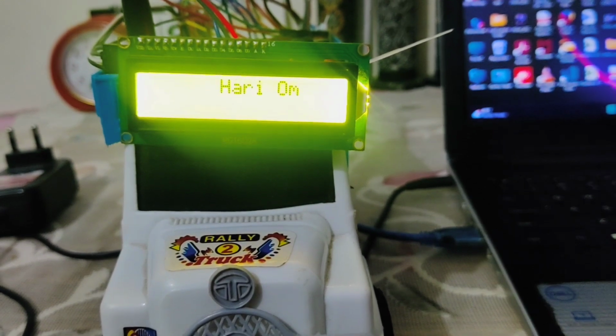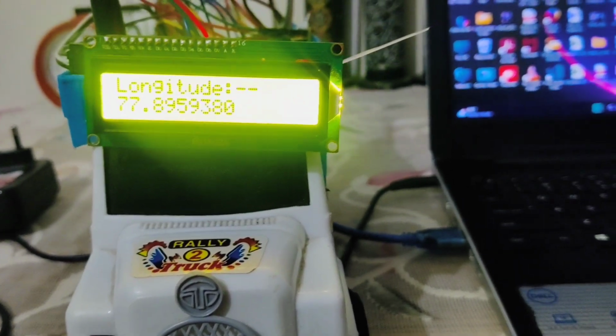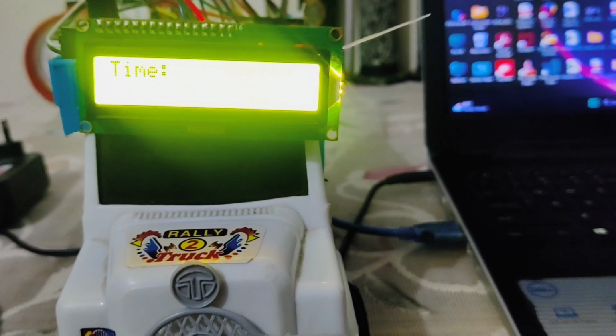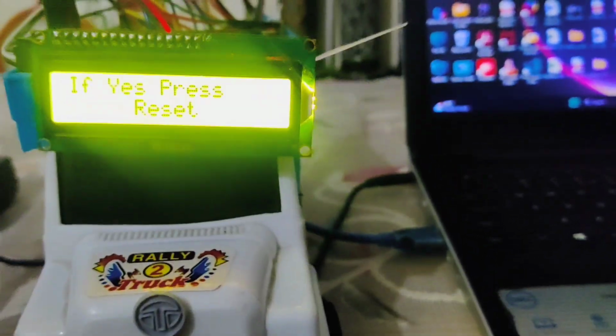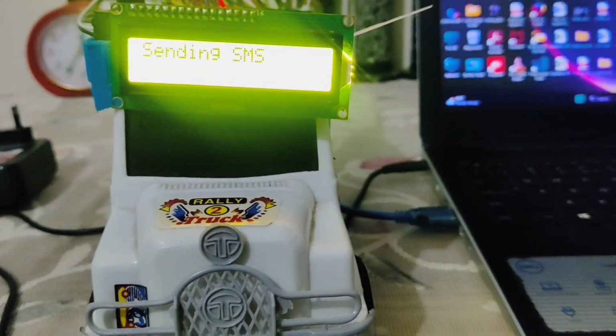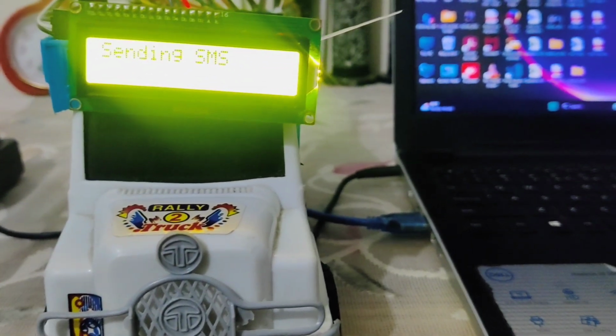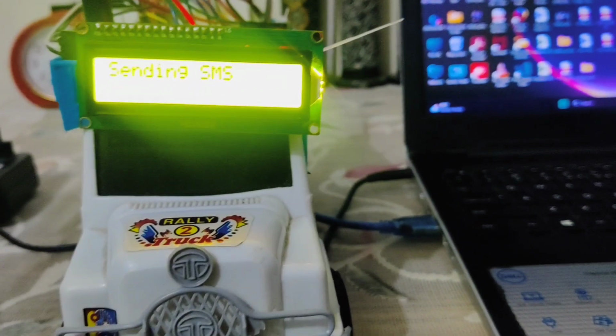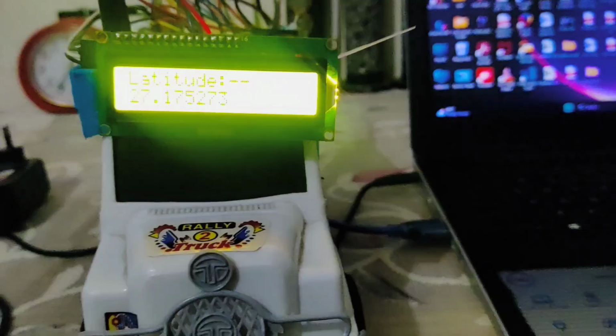Our project's accuracy is not 100%, but it is roughly around 95 to 96%. Now see, it is also fast triggering. Our model is at rest position, but then also it is showing accident. It simply means that it is a false triggering.